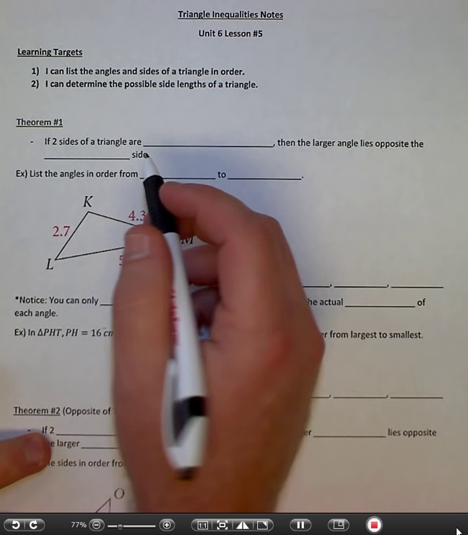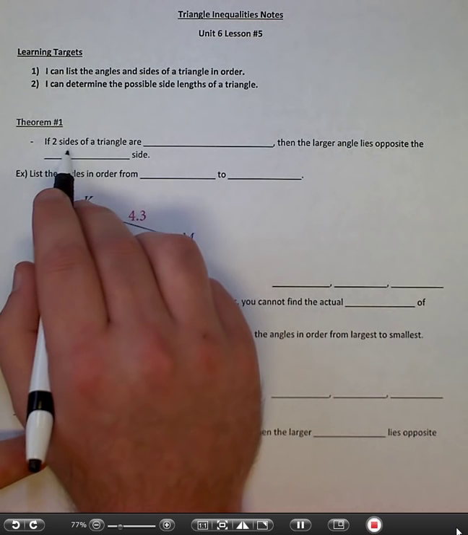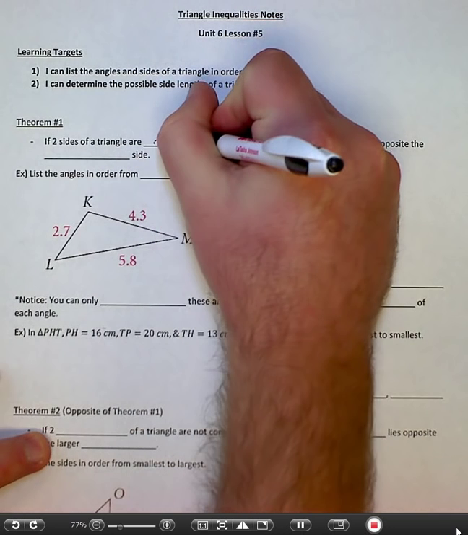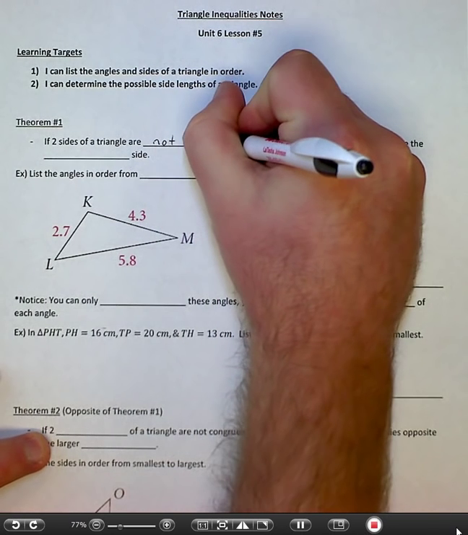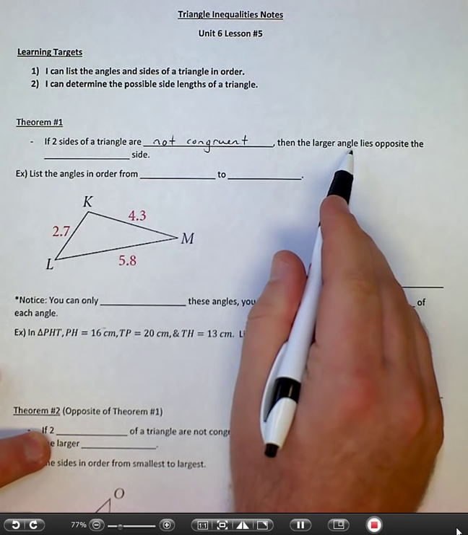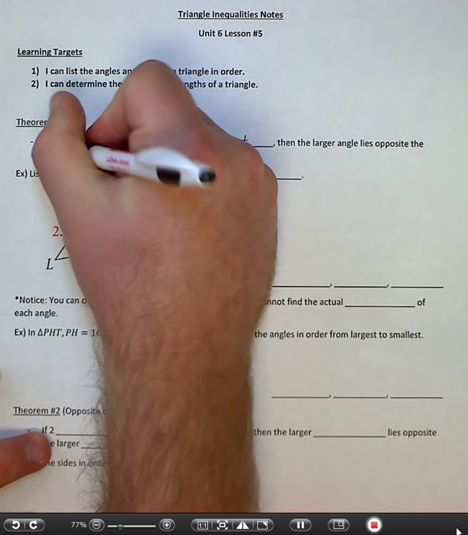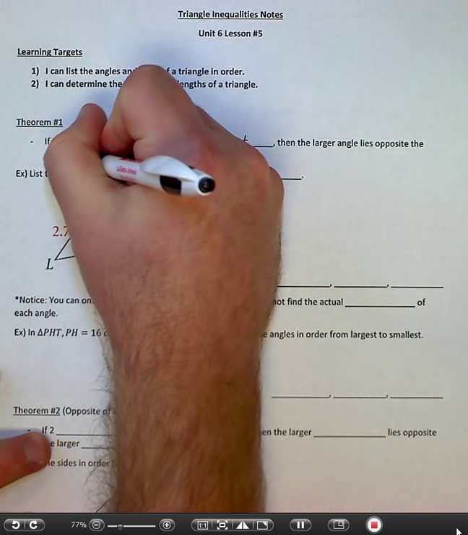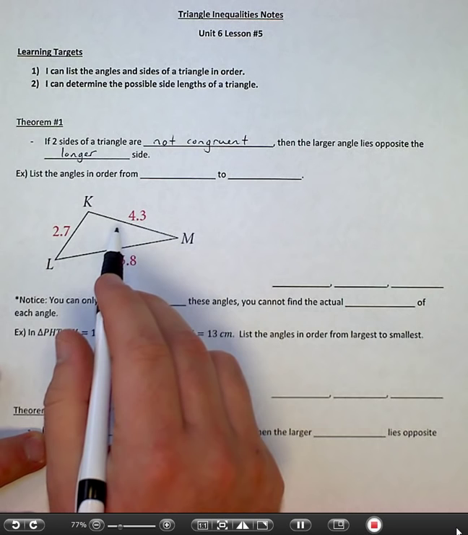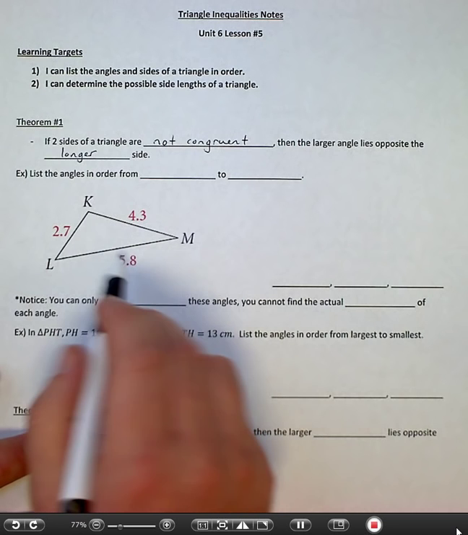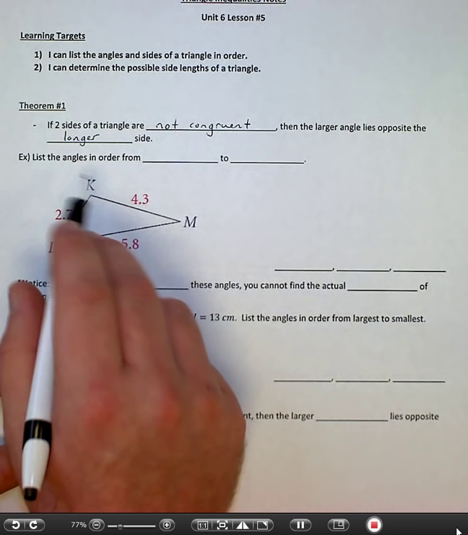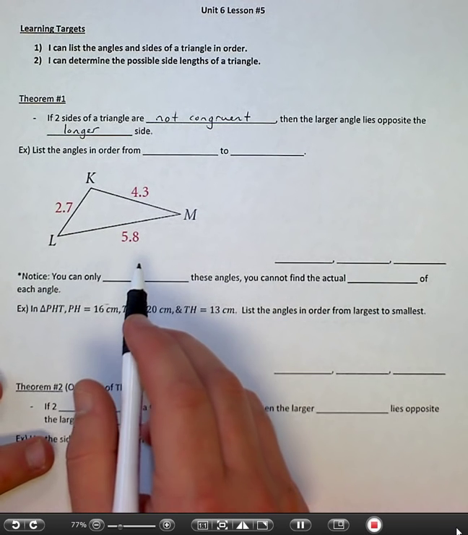So here we go. If two sides of a triangle are not congruent, then the larger angle lies opposite the longer side. If I'm looking at this triangle down here, we've got three sides, none of them congruent. It's a scalene triangle. We want to list the angles in order from least to greatest.